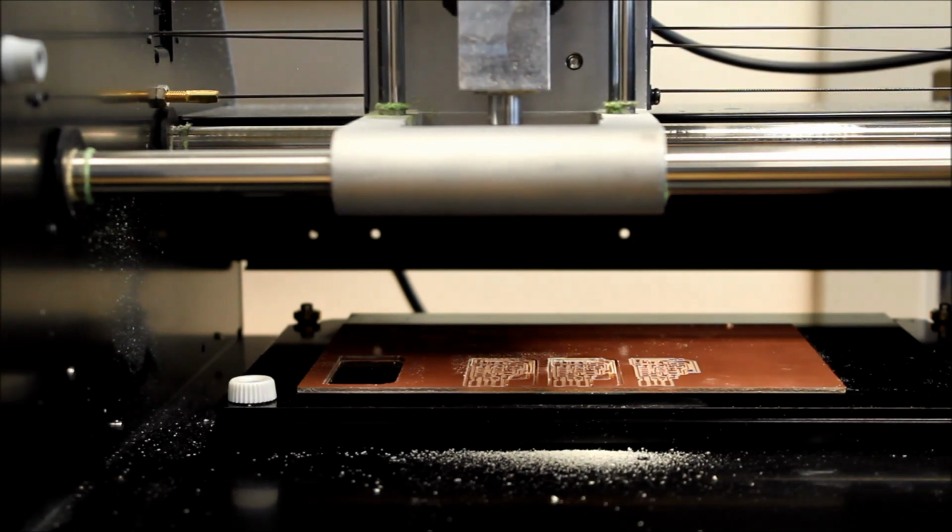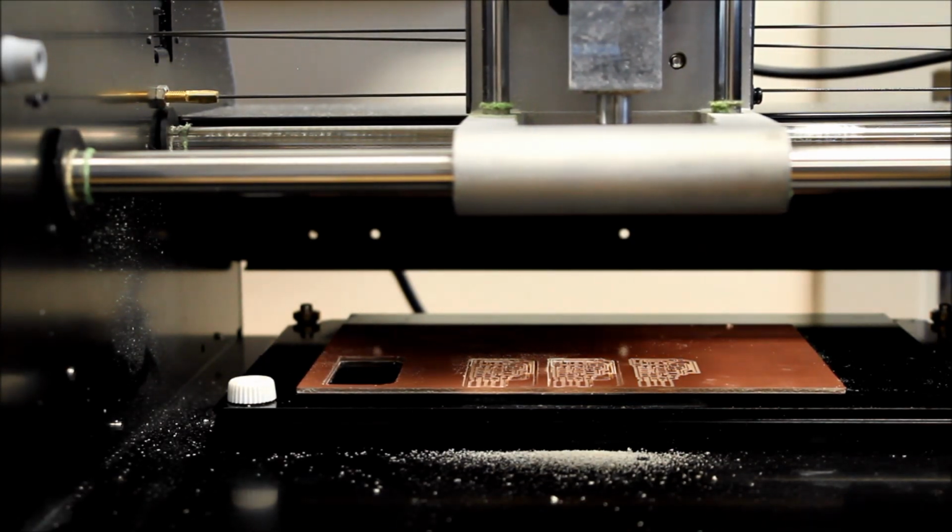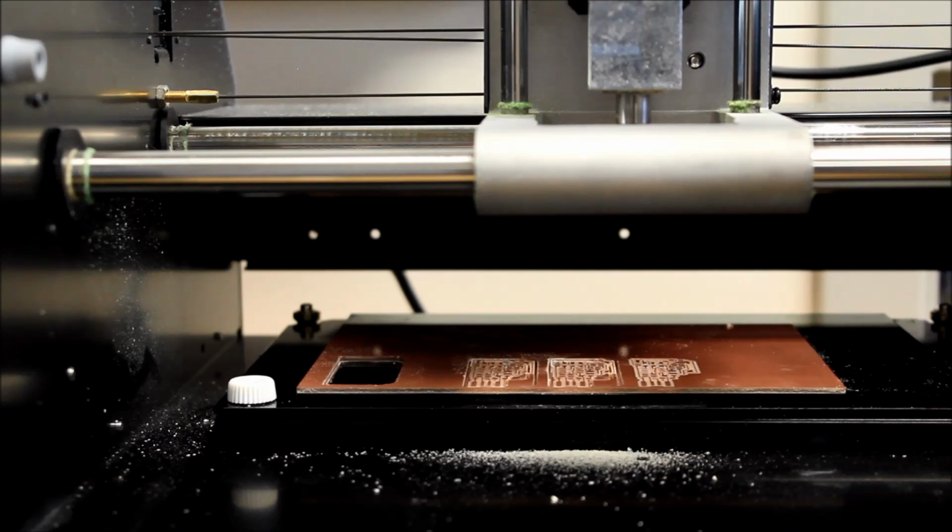Sometimes when you hit move to X min, Y min, the spindle will turn on and it won't turn itself off. The way to turn it off is to just click that button again, move to X min, Y min, and it will turn the drill off.